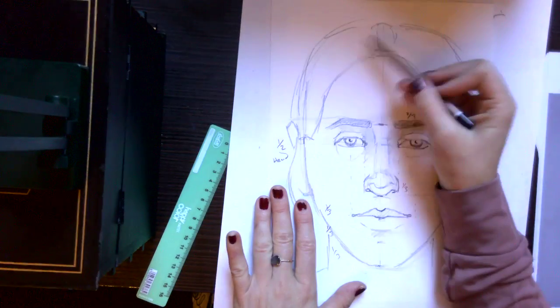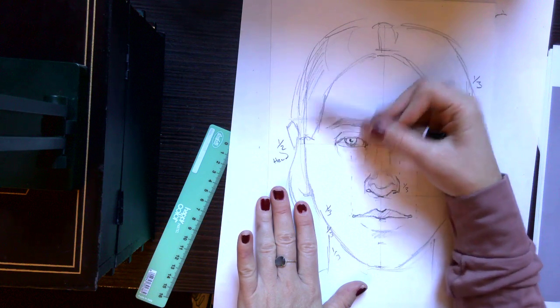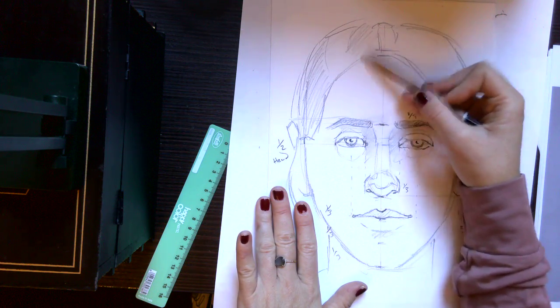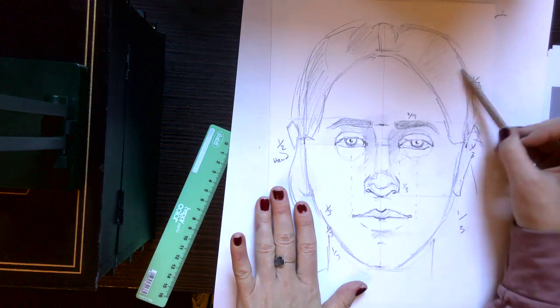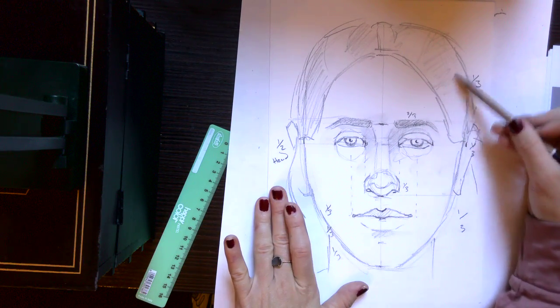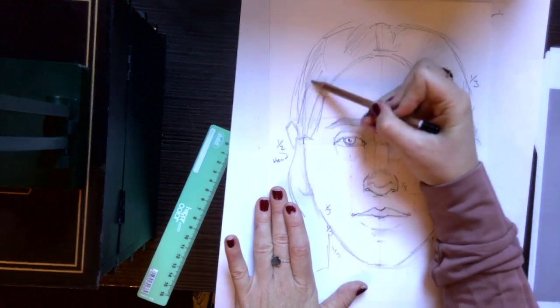For the hair, you want to look for the highlight, which is the lightest area. So I'm just going to shade in. Let's say there's a band of light here too. I'm just making up the bands of light. They're not really there. For the hair, all you have to do is start with the darkest areas first.